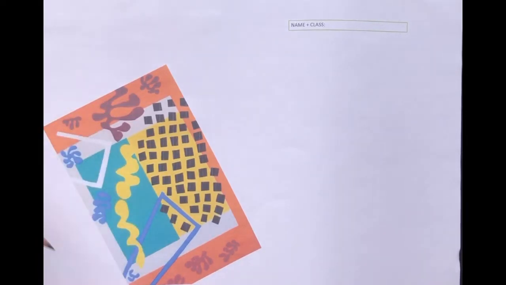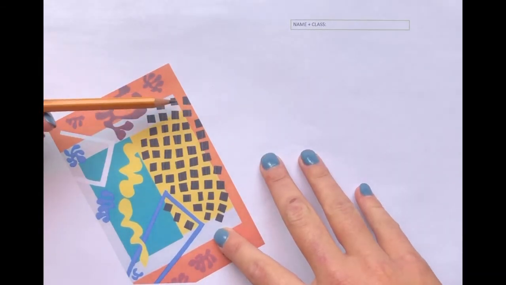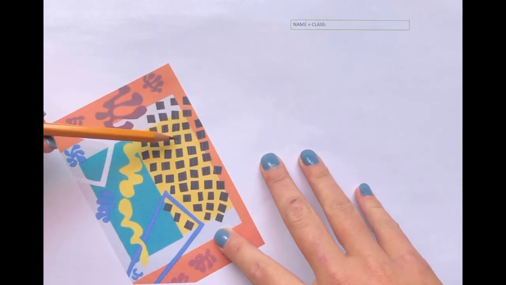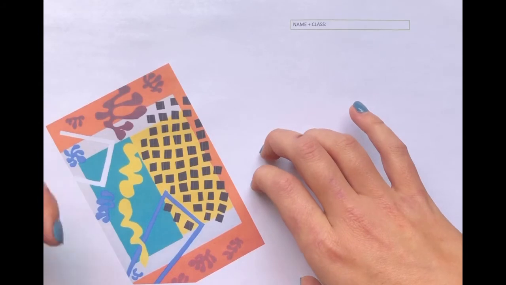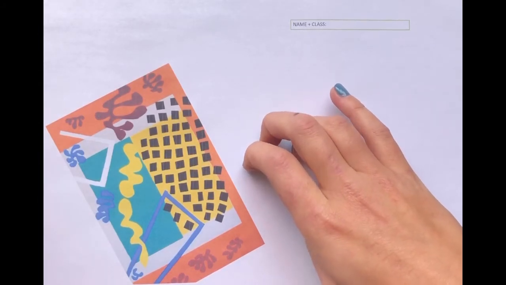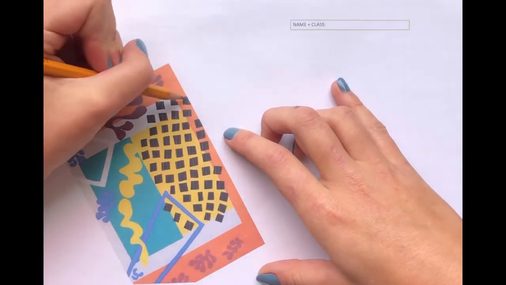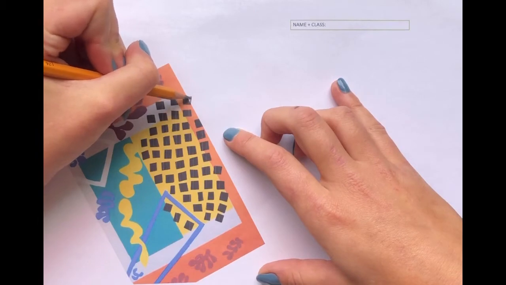Another key feature here that they are using is pattern. So these sort of little squares being repeated is probably a feature I will choose to use. Now for the first thing I'm going to do when extending my drawing, is I'm going to continue these little shapes.